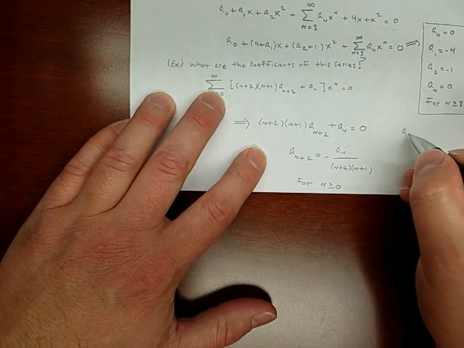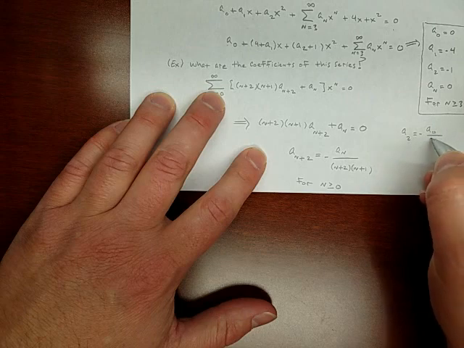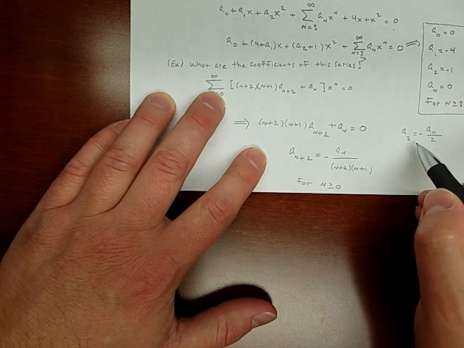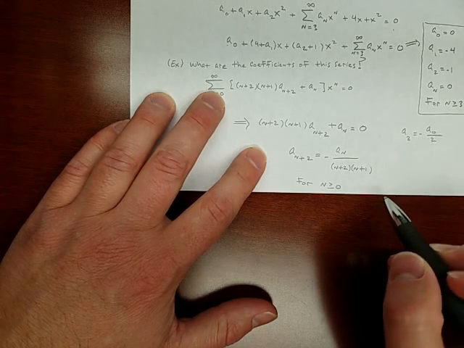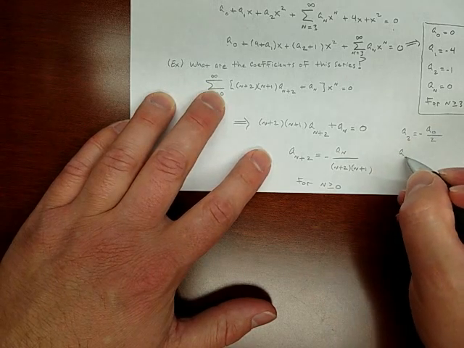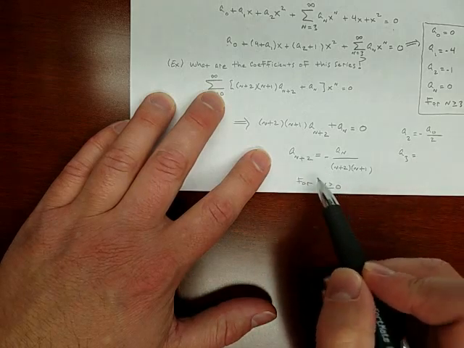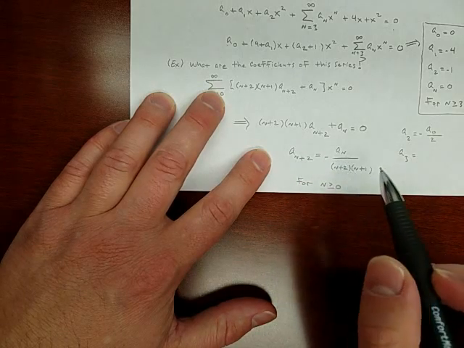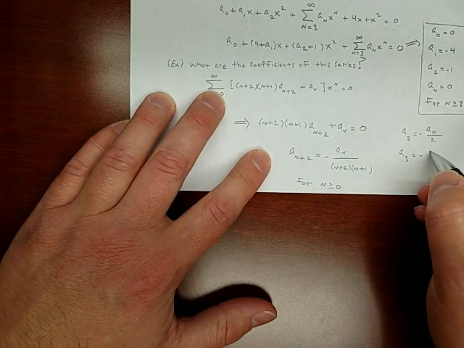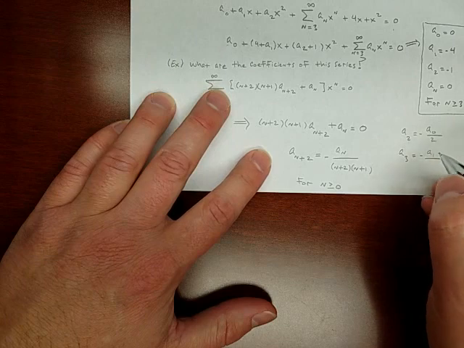So apparently you find term a2 in terms of a naught. Okay, and what's a sub 3? In order to find that, we would put 1 in and find negative a1 over 6.